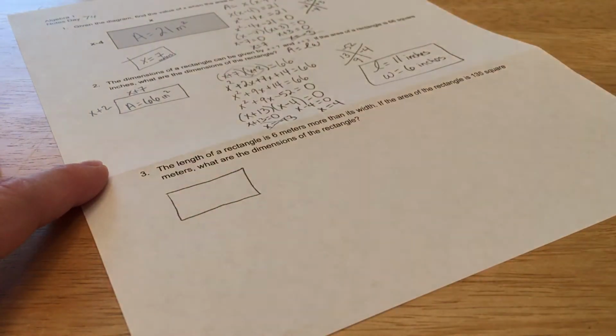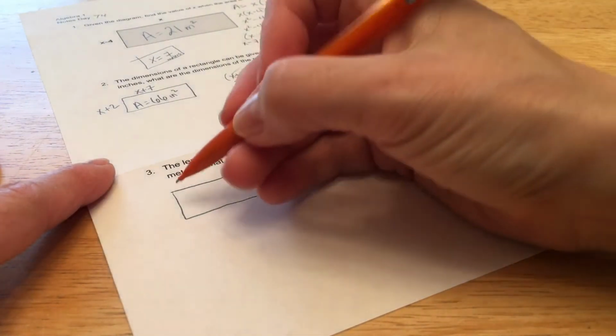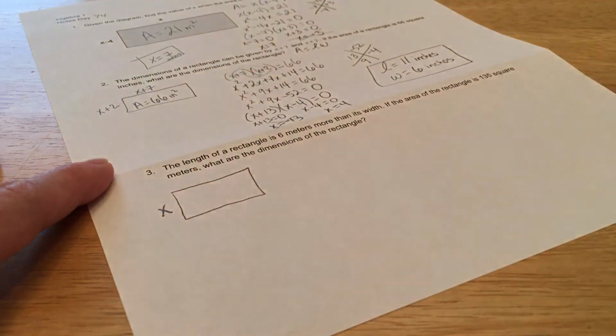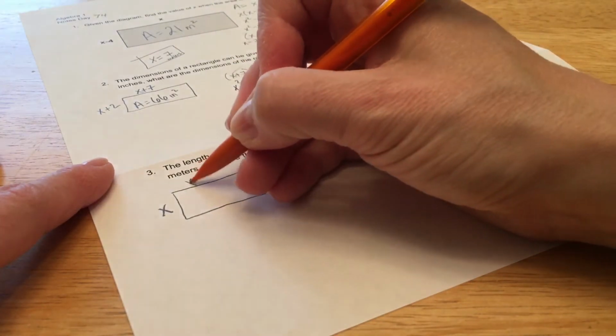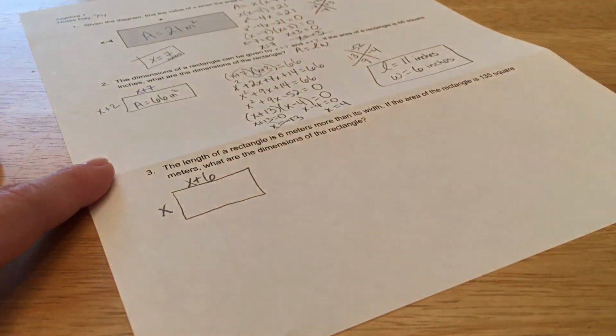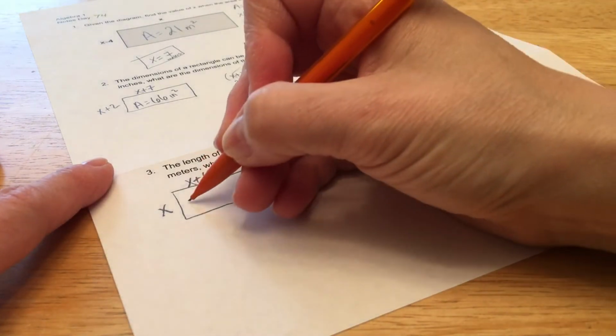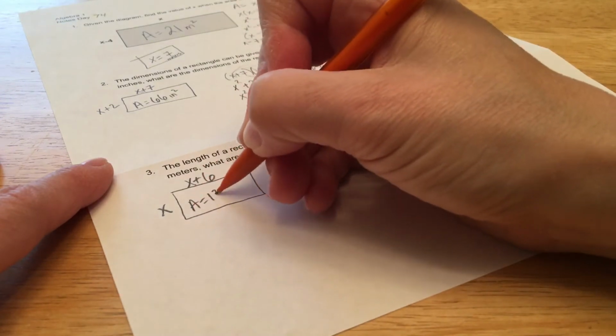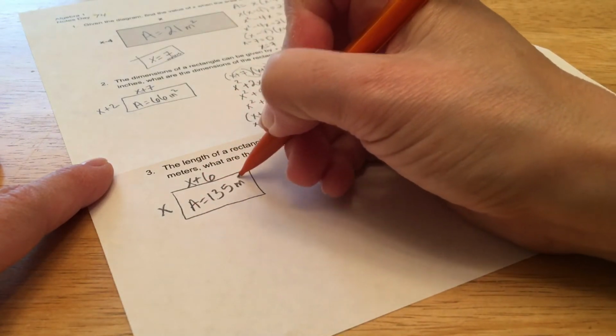They didn't tell me anything about the width, so my favorite thing to call something I don't know is x. So the width is x, but I know the length is 6 meters longer than that, or more. So I know that the length is x plus 6. And they told me the area is 135 square meters.